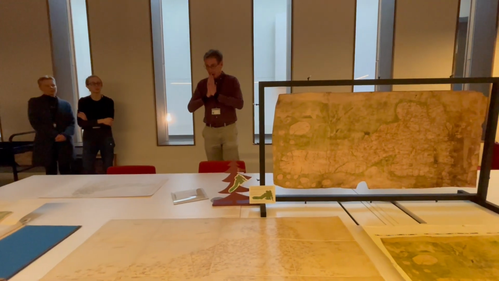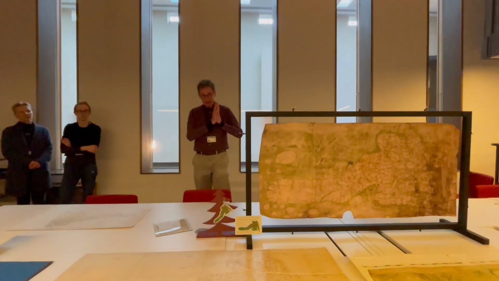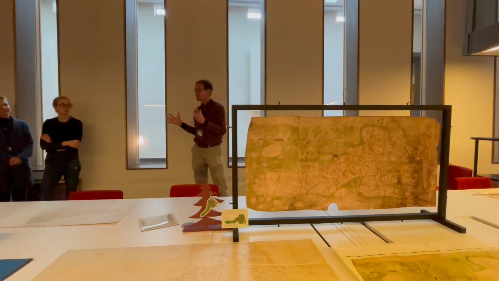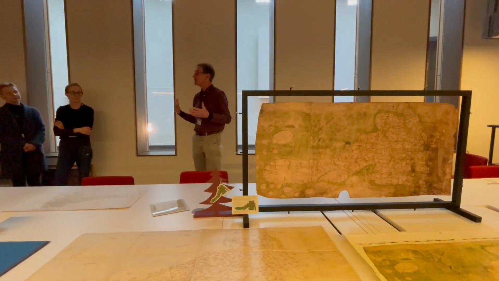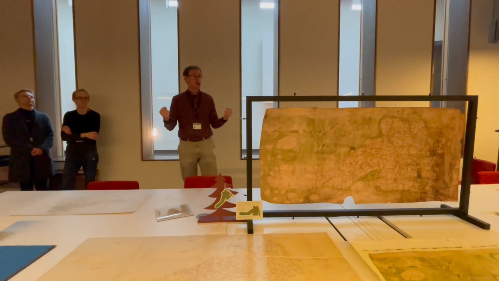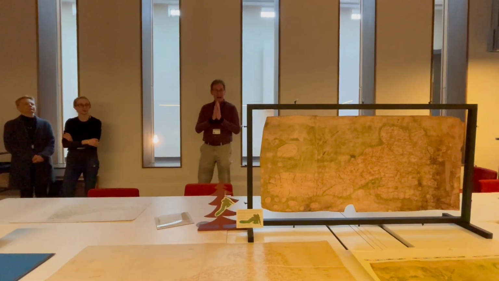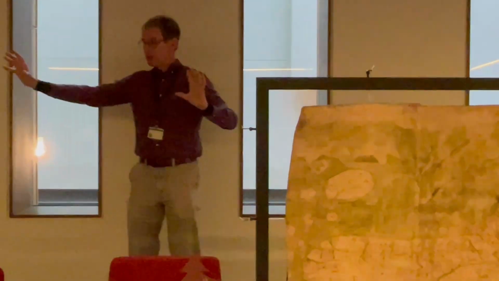Now, the Gough Map has generated lots of interest ever since we acquired Mellon funding in 2005 to get a digital image. There's been a lot of work done on the map, and various different strands of intellectual argument coming up with all sorts of completely different ideas.